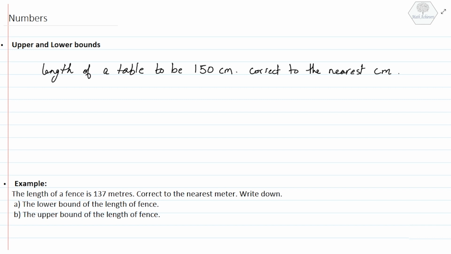This means that my rounding or my accuracy is correct to the nearest centimeter.